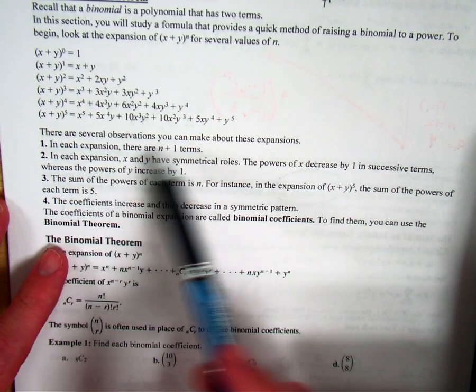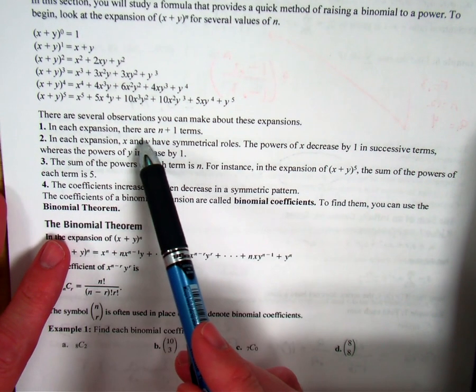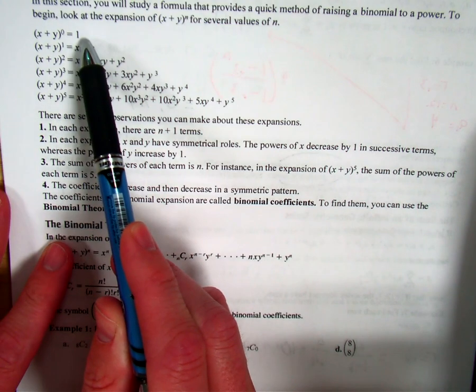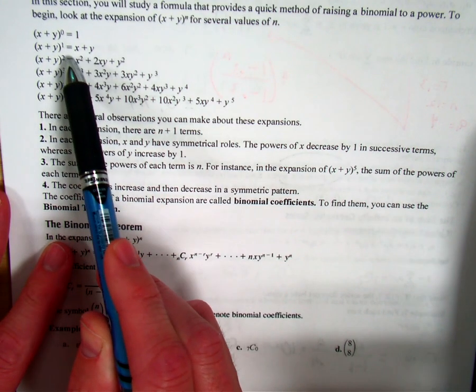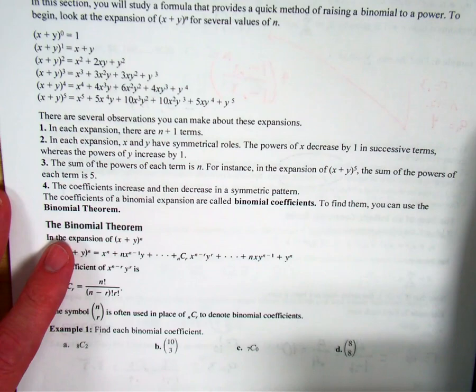Notice some observations that we can make about these. In each expansion there are n plus 1 terms. So to the 0 power we have 1 term. To the first power we have 2 terms. Second power we have 3 terms, and so on.